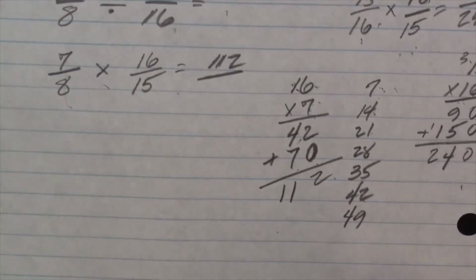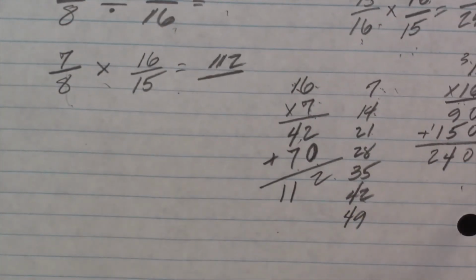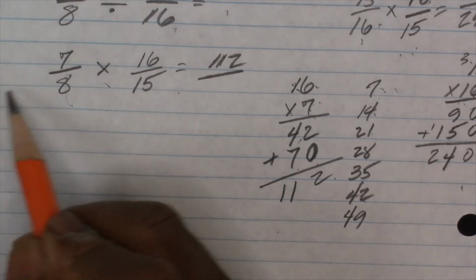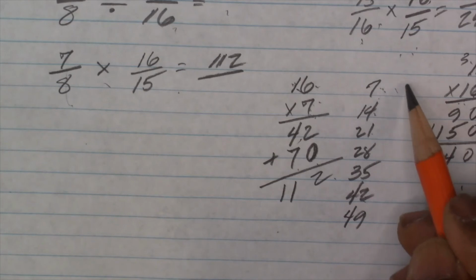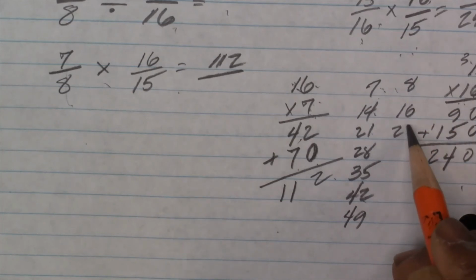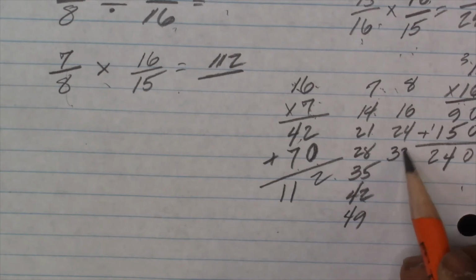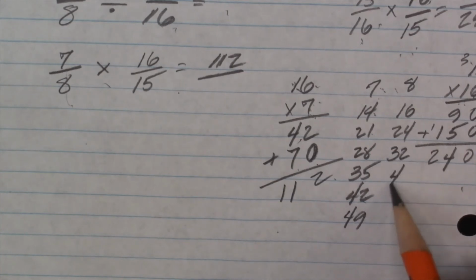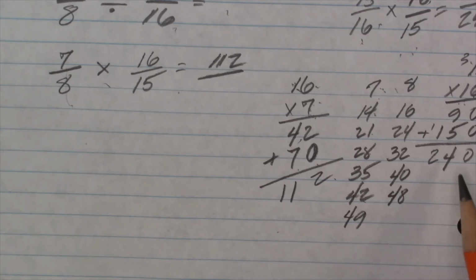So I have 112, and now I have 8 times 15. Well, I'm going to do my 8s. Let's do 8, and then 16, and then 24, and then 32, and then 40, 48. How many spaces do I need to go?